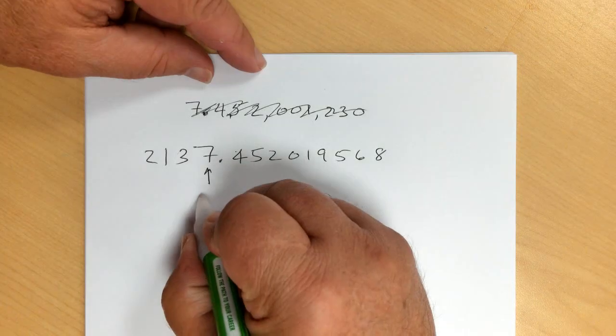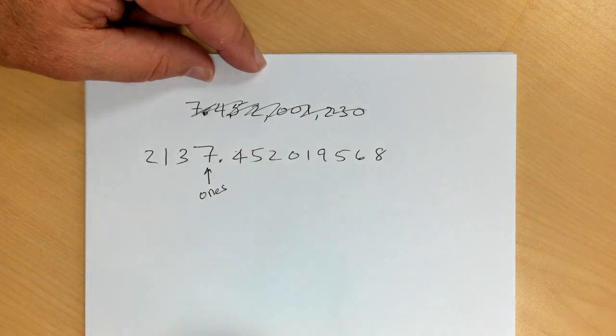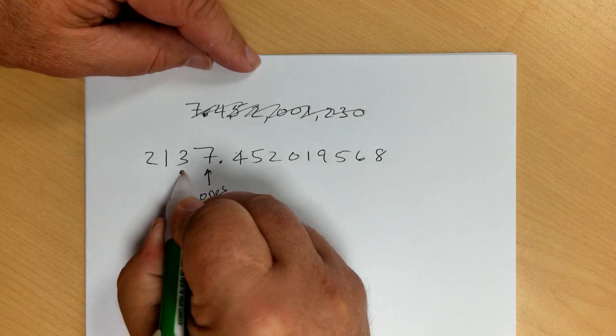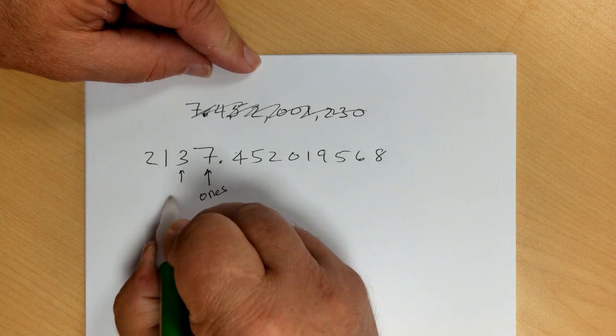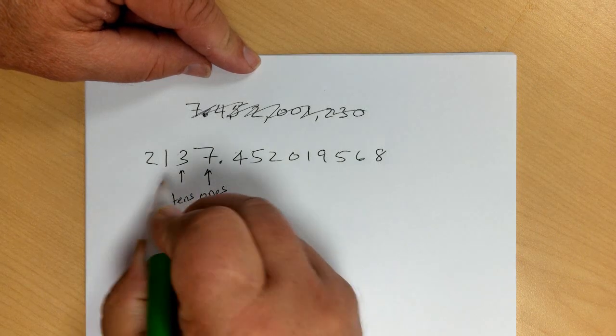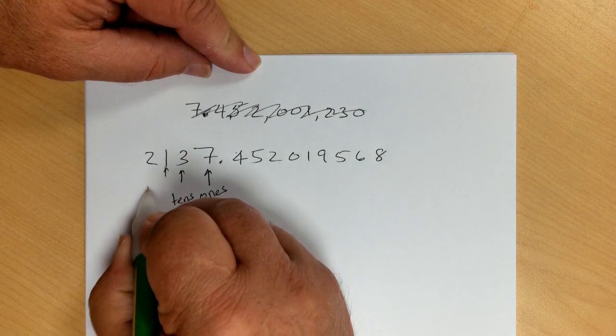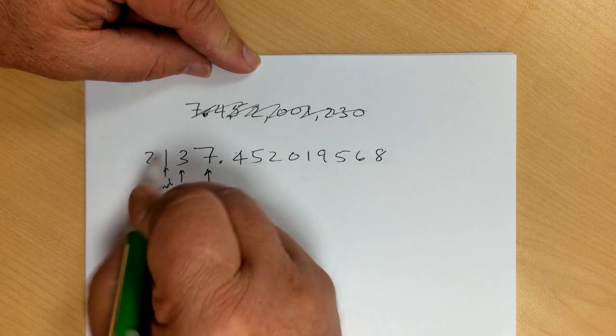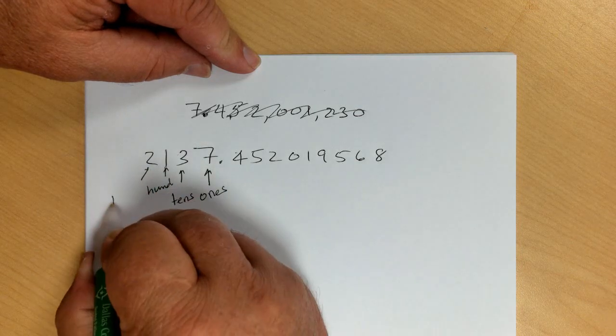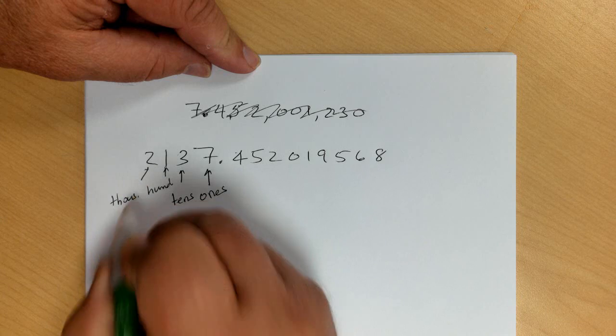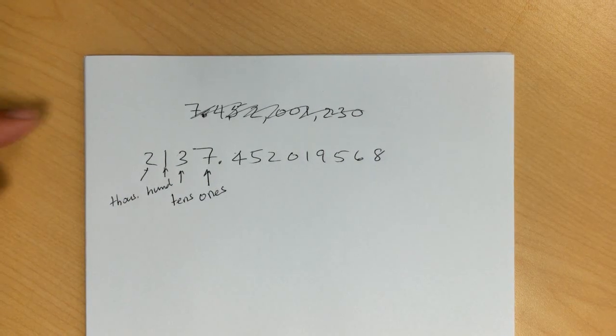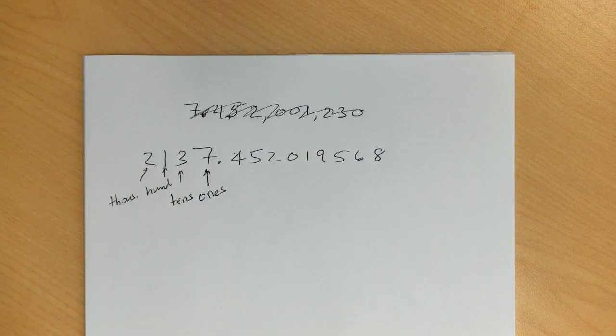That's the ones. Very good. What place is this number? That's the tens. This number? Hundreds. And this number? Thousands. And again, 10,000s, 100,000s, millions, 10 millions.